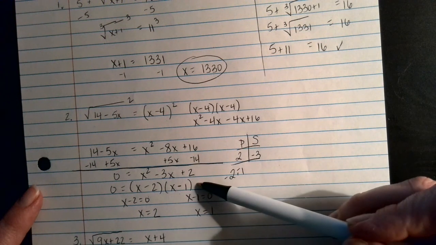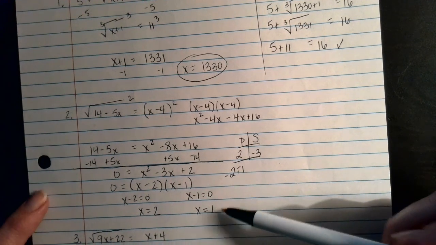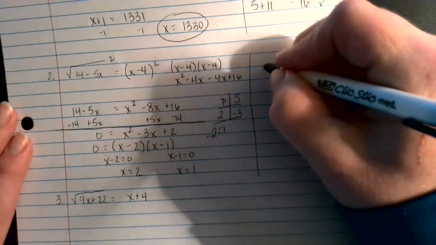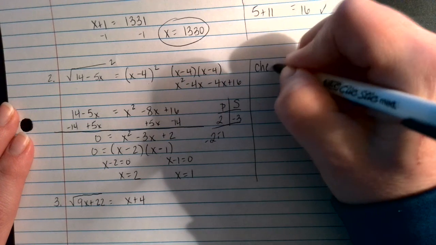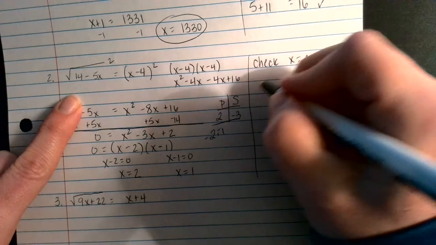Please make sure that you set up your factors with the same signs as your product sum chart, and then when I set them equal to 0, my sign changes. I need to go through and check my two solutions. So I'm going to check 2 first, and I'm going to plug it into my original equation.